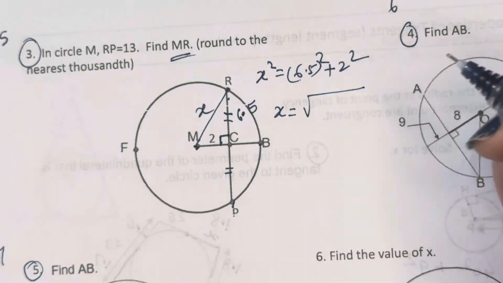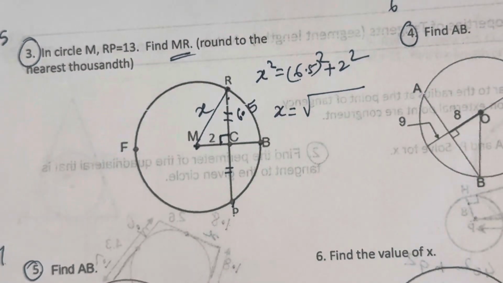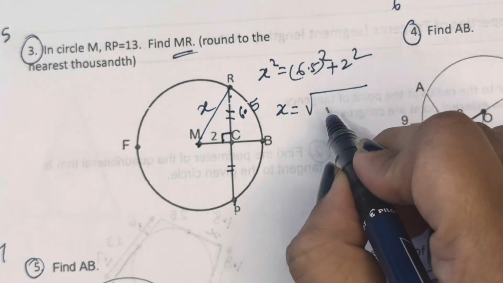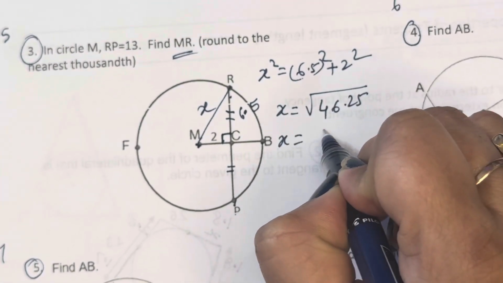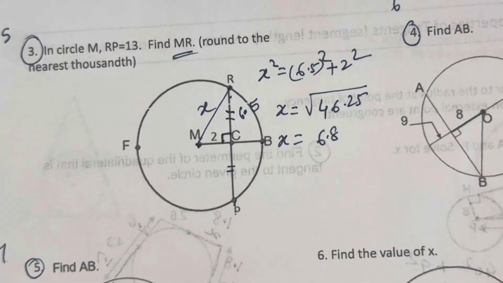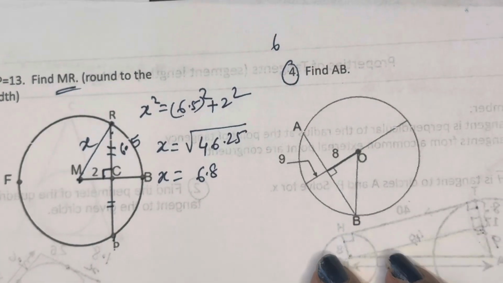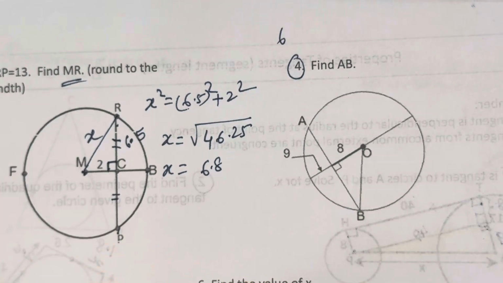Do the radical of that, and I can plug it in my calculator directly. 6.5 squared plus 4, square root of 46.25 is 6.8. I'm getting x as 6.8. That is one kind of question, just the concept base.